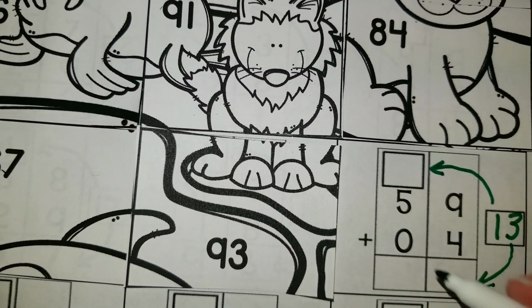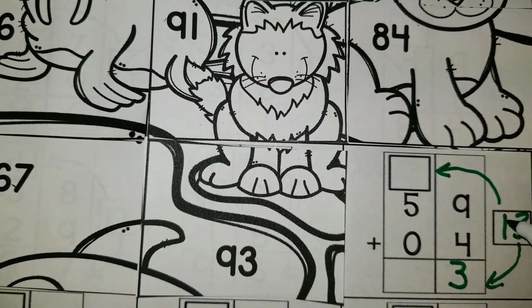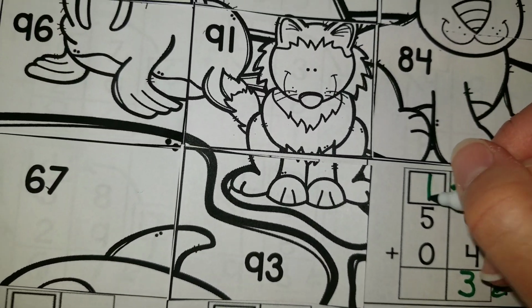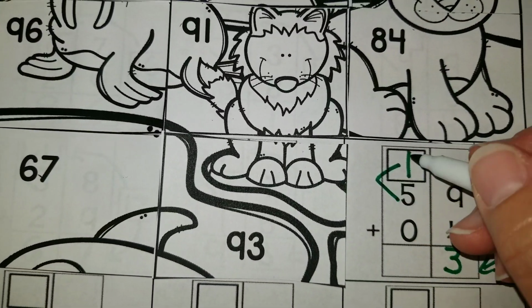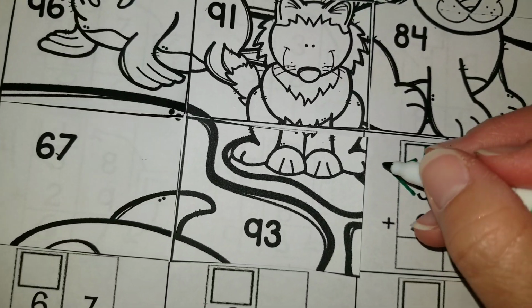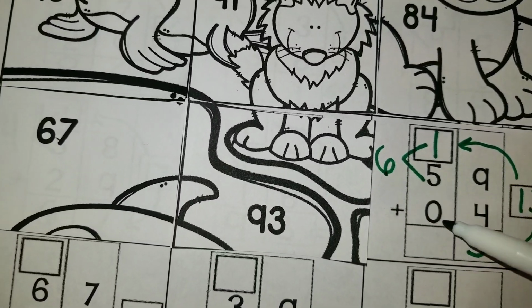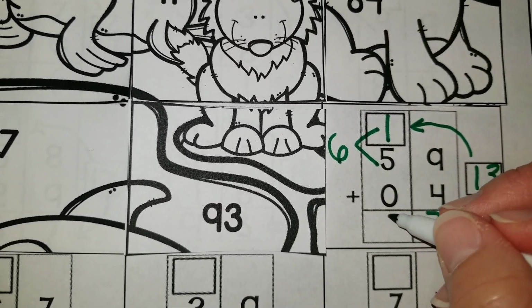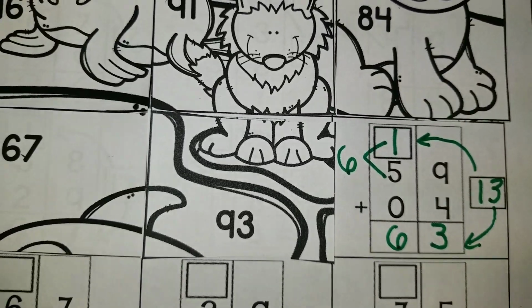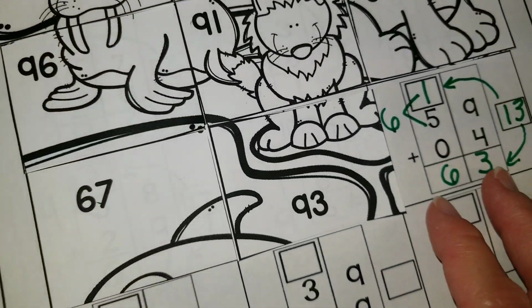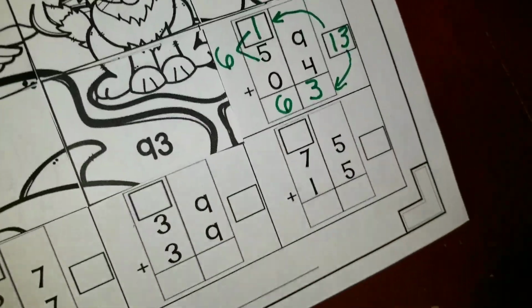So my ones come over here, 3 ones, and my tens, which is only 1, comes over here. So now all I have to say is 1 plus 5 or 5 plus 1 is 6. Do I add anything else to 6? No. My answer, boys and girls, is going to be 63. Now, can you find 63, David? Can you find 63 for us?